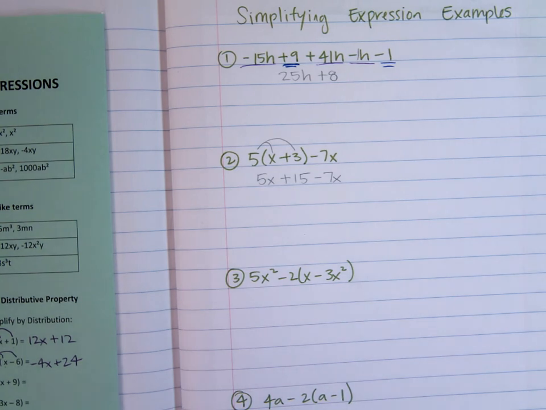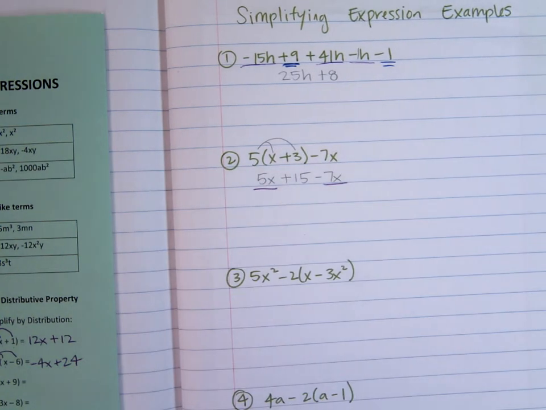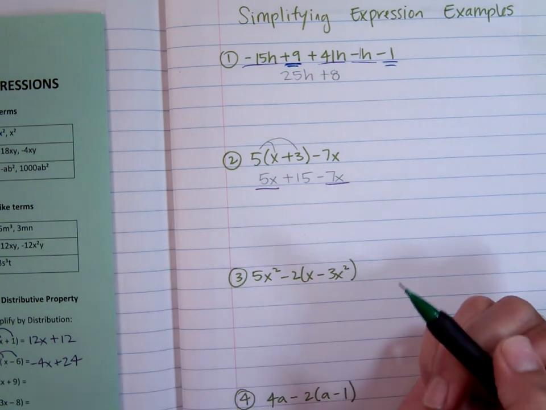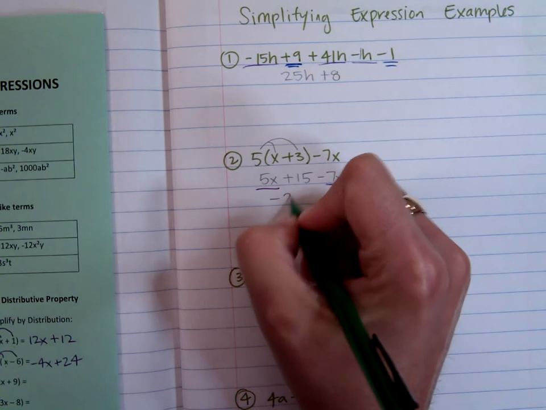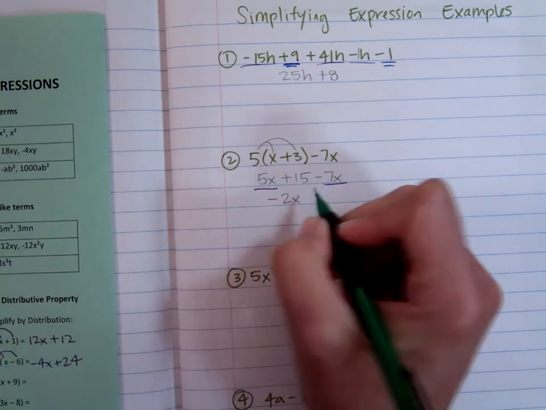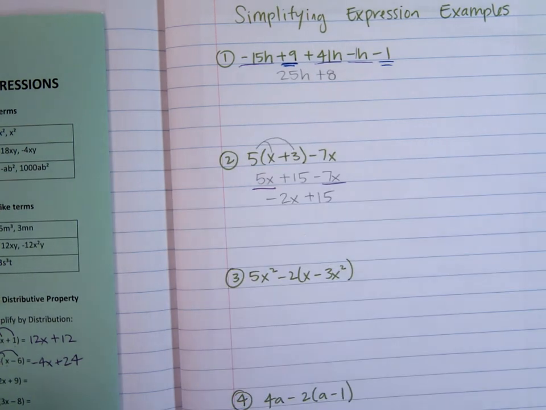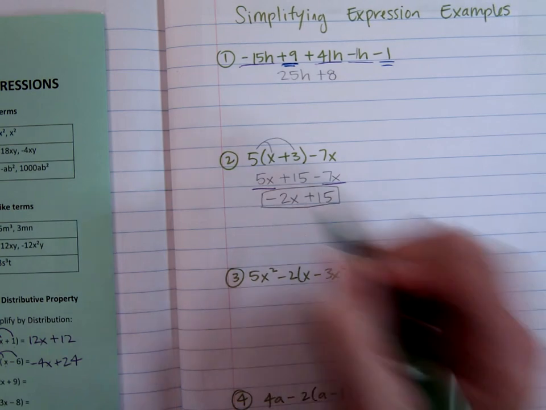Okay, now are there any like terms? Well, I have x, x. Okay, so I have 5x minus 7x. You always use the sign that's in front. So 5 minus 7 is going to give me a negative 2x. And then there's nothing to put with the 15, so I bring down the 15. End of that problem.